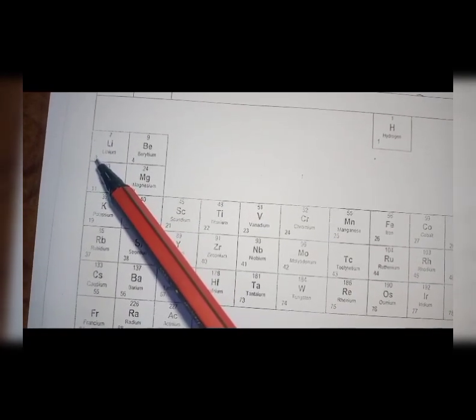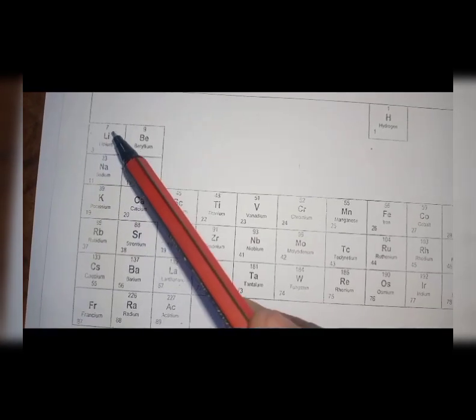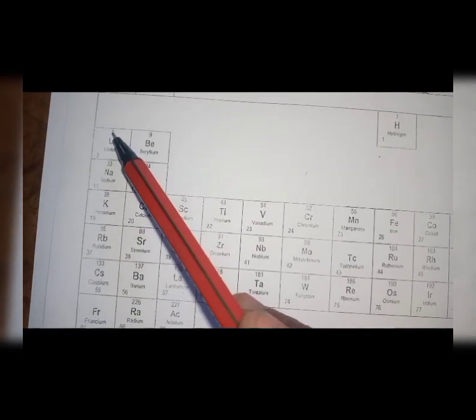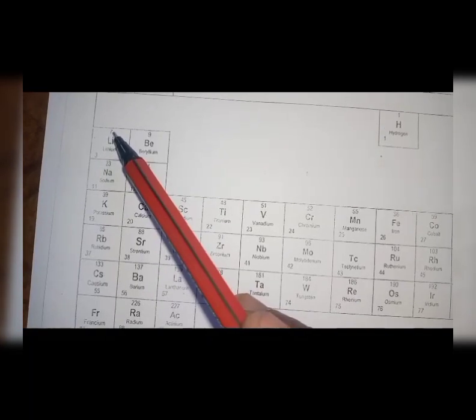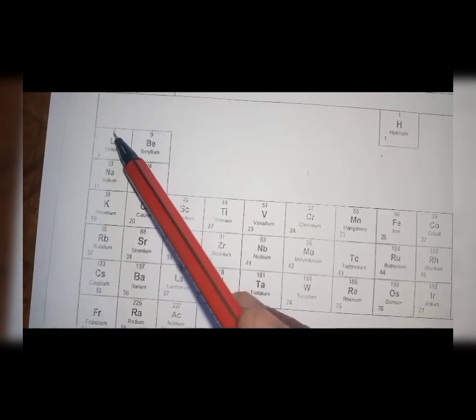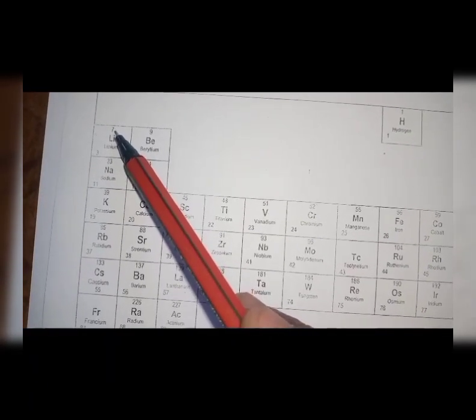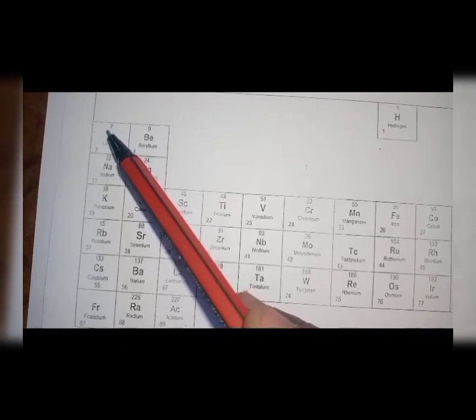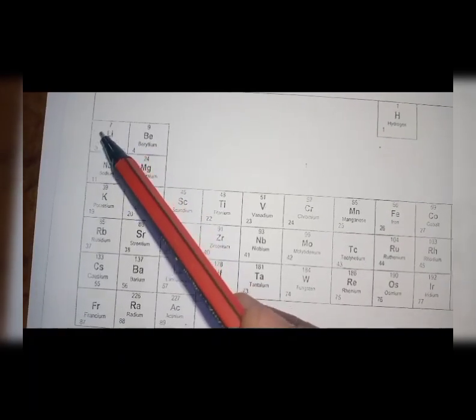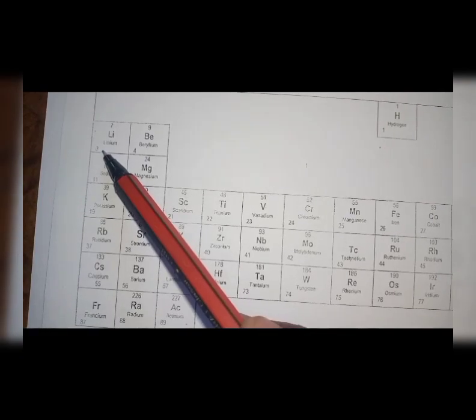This means that it has 3 electrons altogether, and it has protons and neutrons that give us a 7 when we add them. But we have to know that the number of protons is equal to the number of electrons down here.